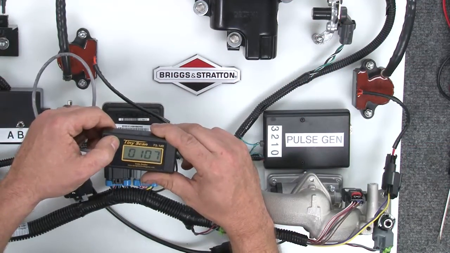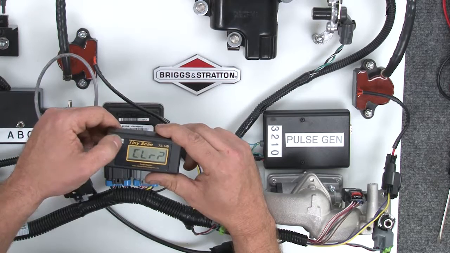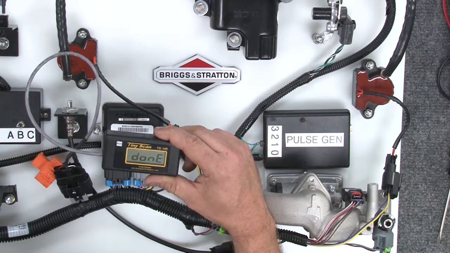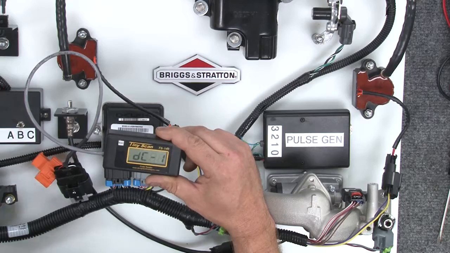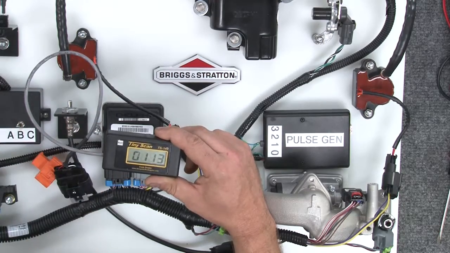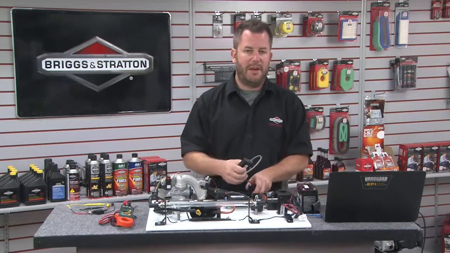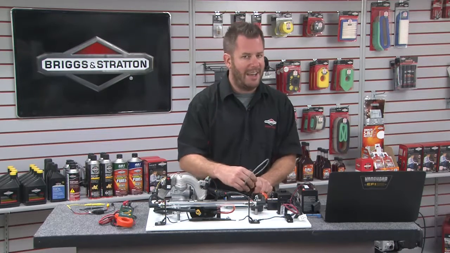So now I'm at the end of the codes here. It's asking me to hit clear. I'm going to press the button one more time and hold it. All right, done. I can let go of the button. Now it will reread. It should tell me how many codes I have left. I have one. P0113. All right, so just like every other code here, there's typically a high and low voltage here.